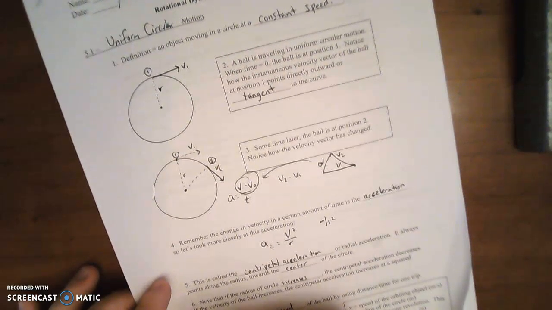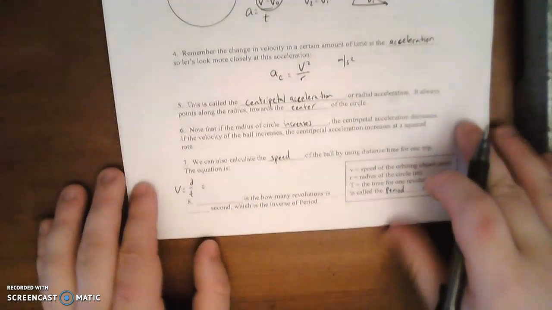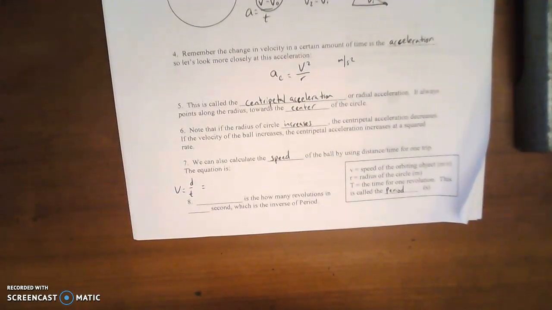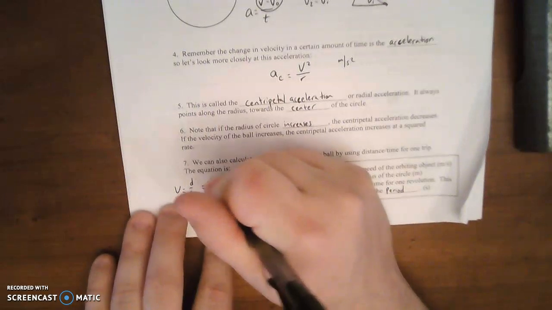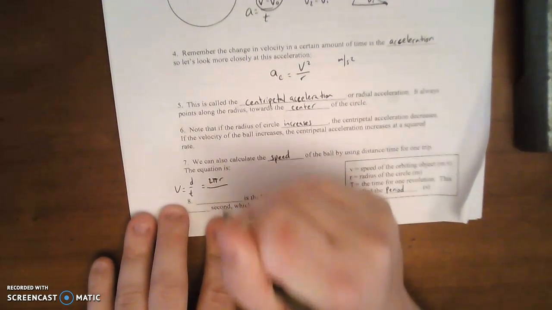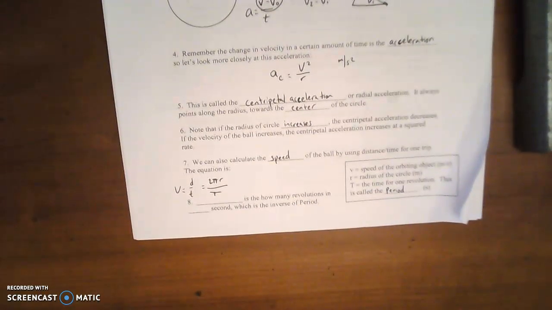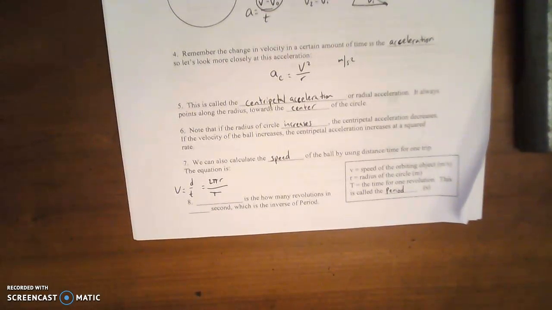And because the distance in this scenario is going to be the circumference of our circle, we get 2 pi r up here. And the time element that's going to be involved will be the period, so that is capital T. So that equation is one we can now use to figure out the orbital speed, how fast something's going around in uniform circular motion.